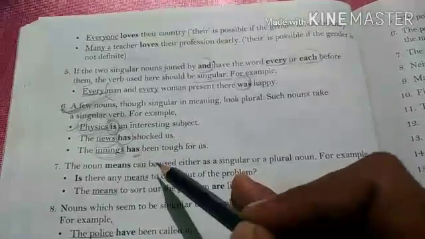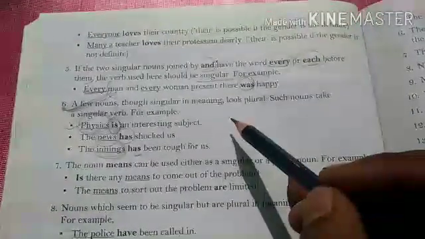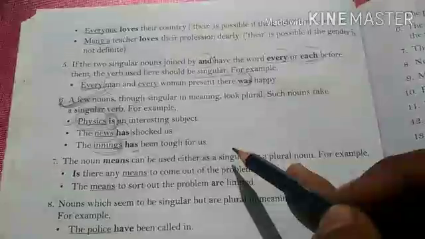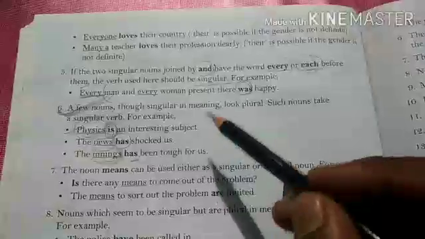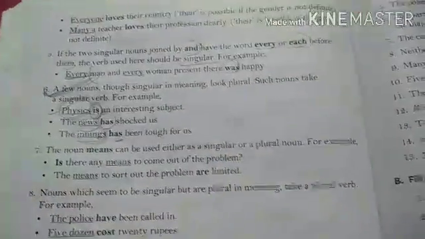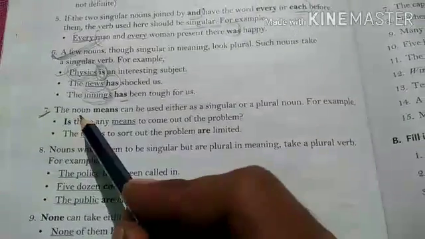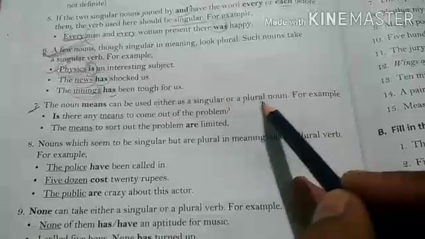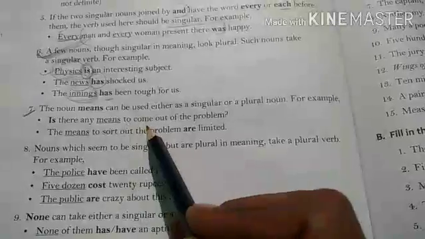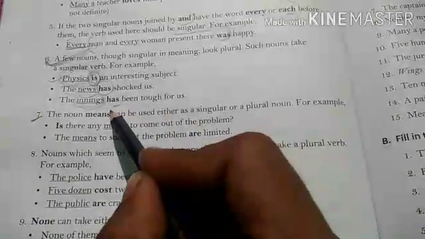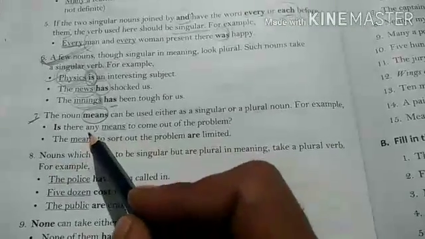Like we have some other same examples like civics, economics, politics. Okay, all these are the nouns which seem plural, but they are singular in form. So for all these nouns we use singular verb. Okay. Now the another rule number 7 is the noun means can be used either as a singular or plural noun. For example, is there any means to come out of the problem? So whenever we use the word means as the noun, then we use singular verb.